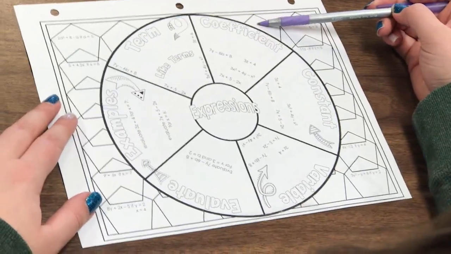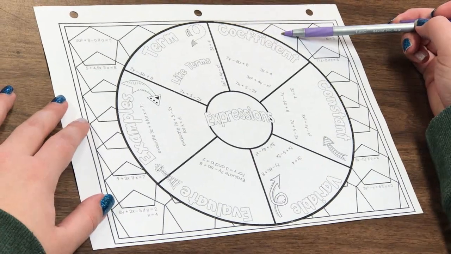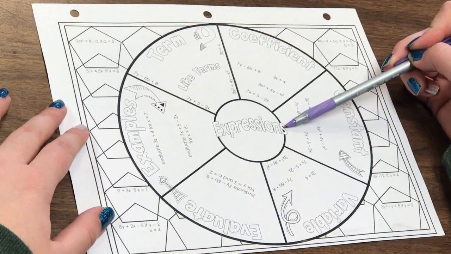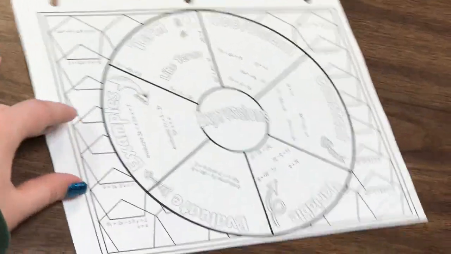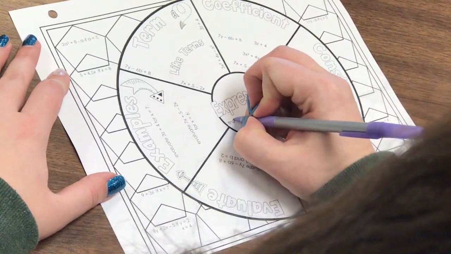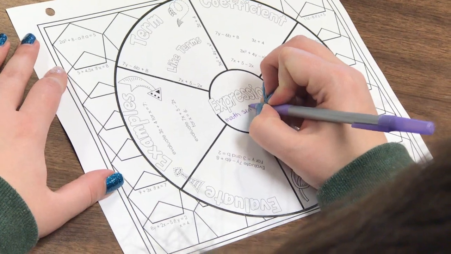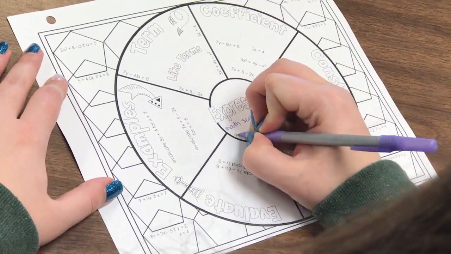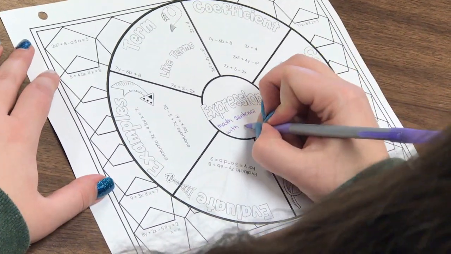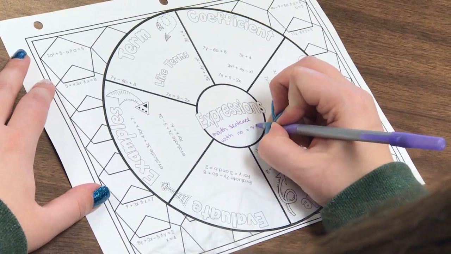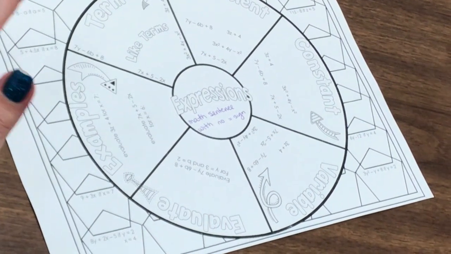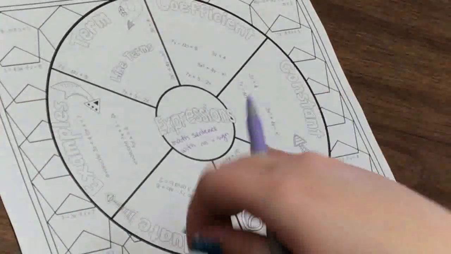We are on lesson 7.5, and we have this thing called expressions. Expressions, how I like to define it, is a math sentence with no equal sign. It doesn't have an equal sign because it can have multiple answers depending on what you throw in there.